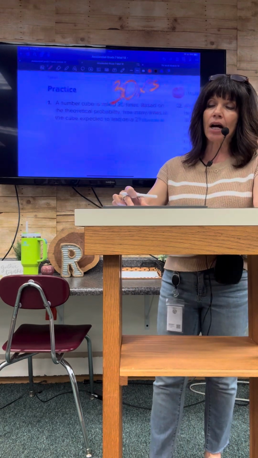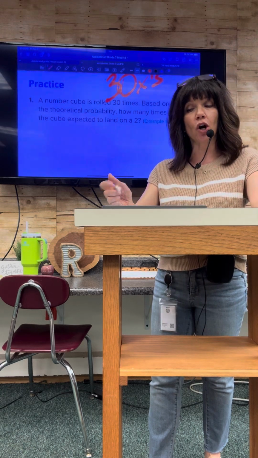At the top of the page, everybody go with me right now to item number 1. A number cube is rolled how many times, class? 30. Circle it. You're going to need that in just a moment. We were rolling it 30 times. Based on the theoretical probability, how many times is the cube expected to land on a 2?